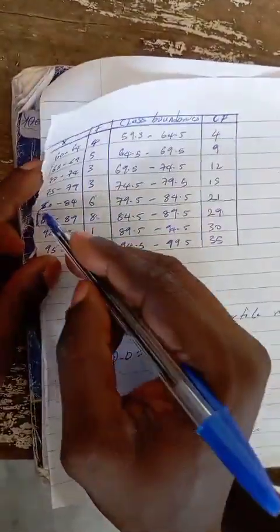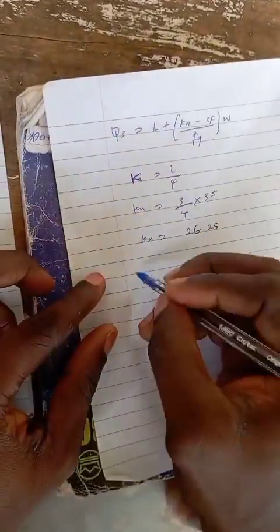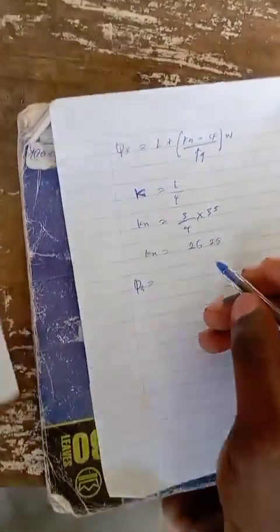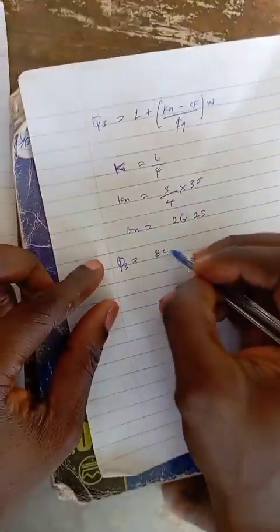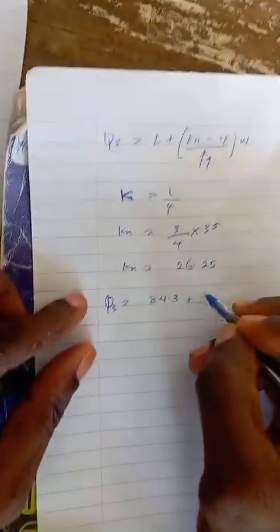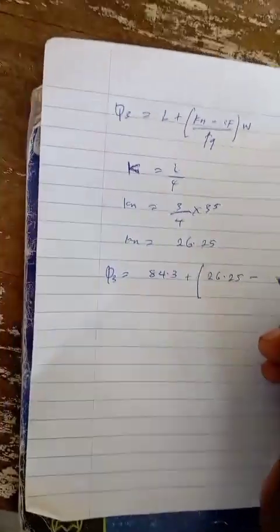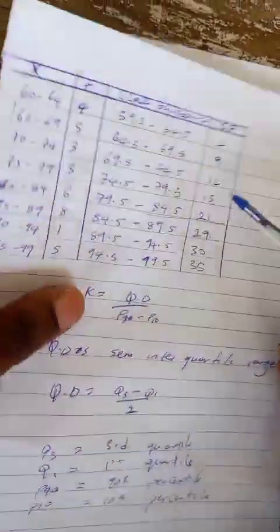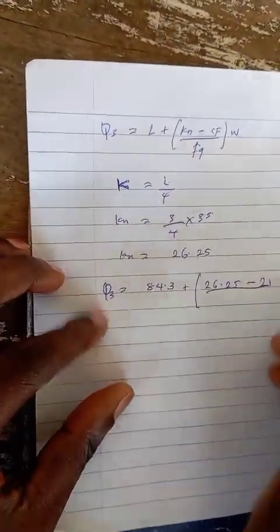So you're going to be looking at this particular range here, from here to here, in the table. Now we bring in our parameters. Our Q3 is equal to, our L here is the lowest class boundary, which is 84.5. So we put 84.5 here, plus bracket your Kn, which we have solved for here, 26.25, minus your CF. This CF is the cumulative frequency before that particular class, which is 21. Divided by the frequency of that class.